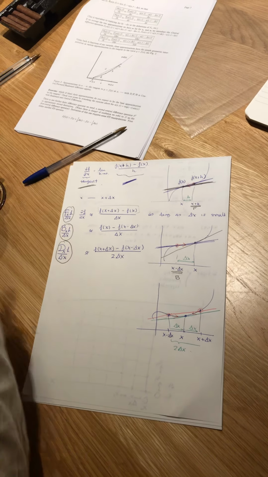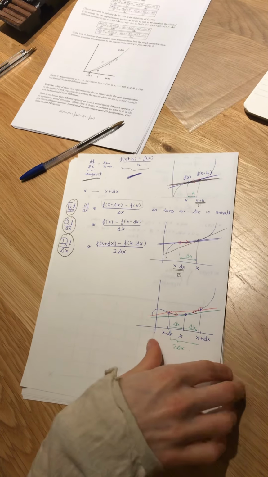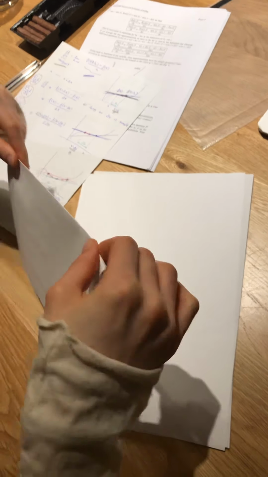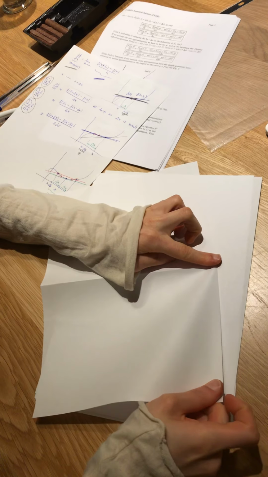So now you're going to do an exercise. Now we have the background, and you're going to do the exercise. Solve it.